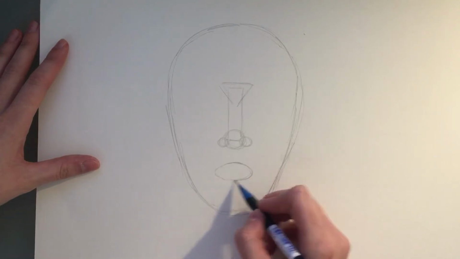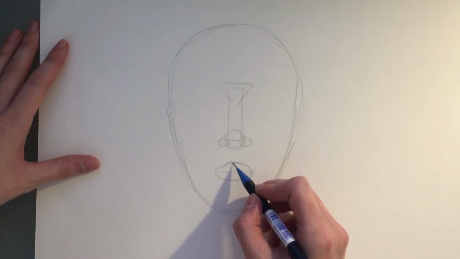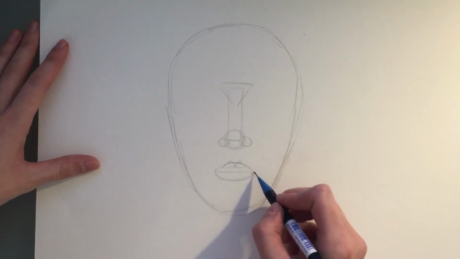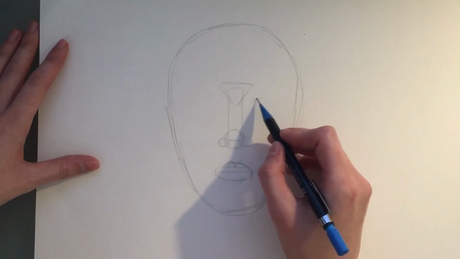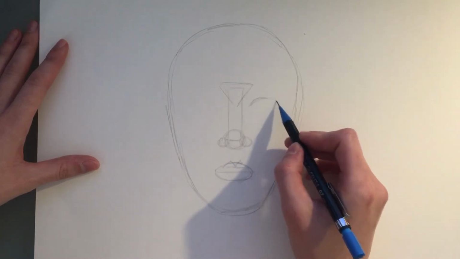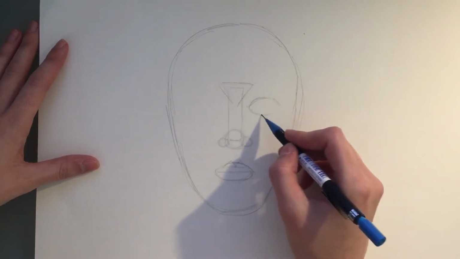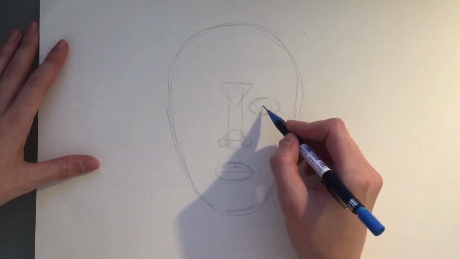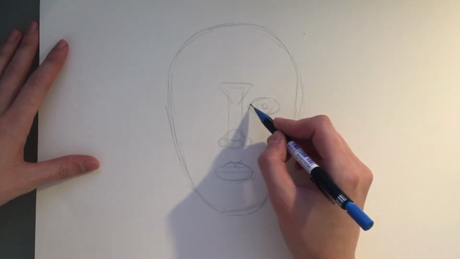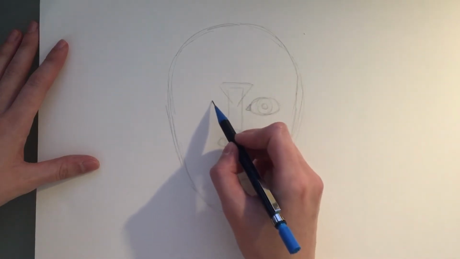This oval, we're going to split into two, and we have two small triangles for the mouth. The eyes are going to sit in this bit here. We have an oval, a circle for the iris, a smaller circle for the pupil, and the corner of the eye.